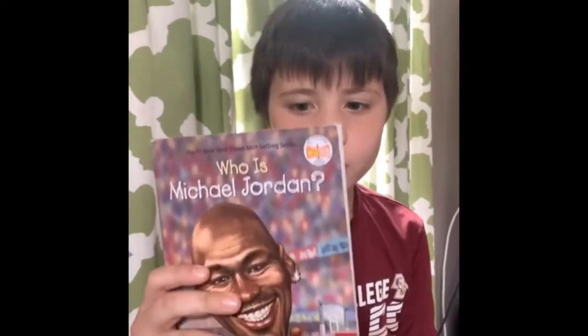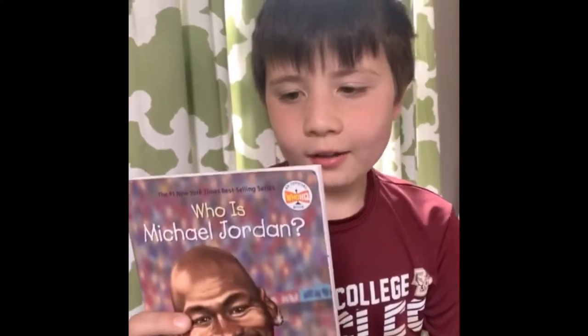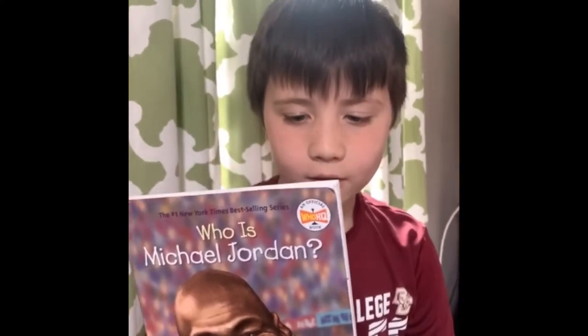And here's Ben, and he's sharing Who Is Michael Jordan by Kristen Anderson. I chose this book because I like Michael Jordan. I love the Who Is and Who Was series. I love Space Jam. One of his favorite movies is Space Jam that Michael Jordan stars in.